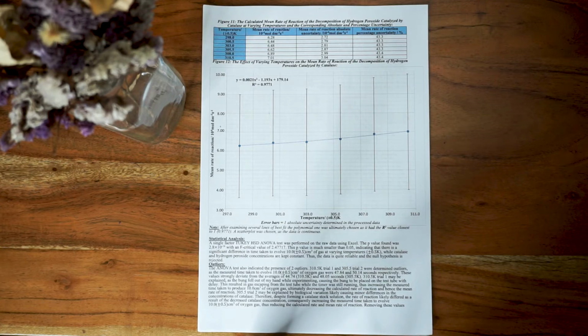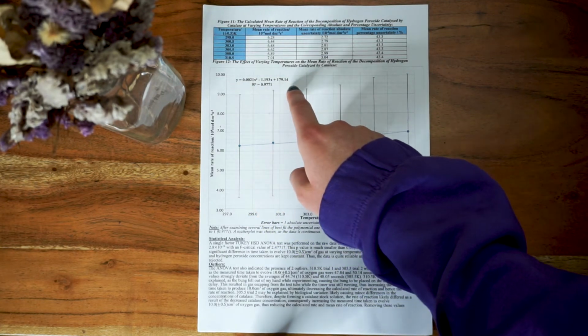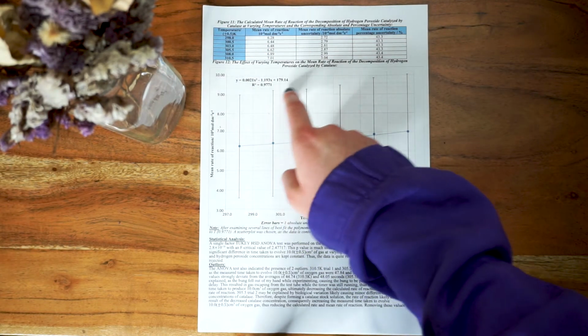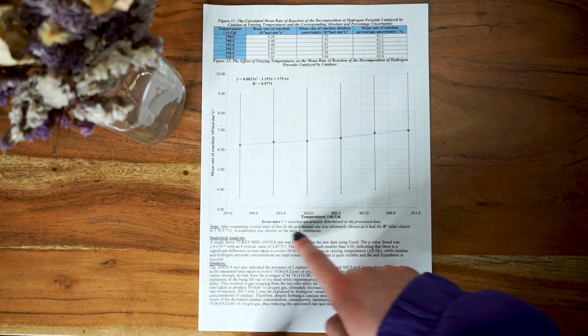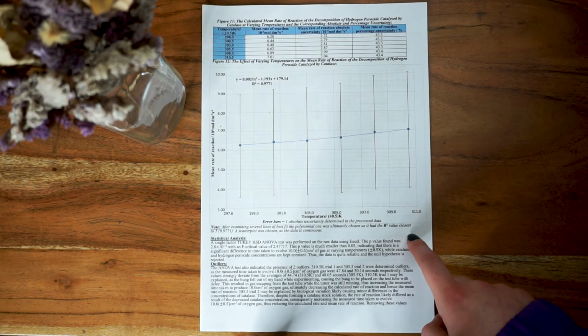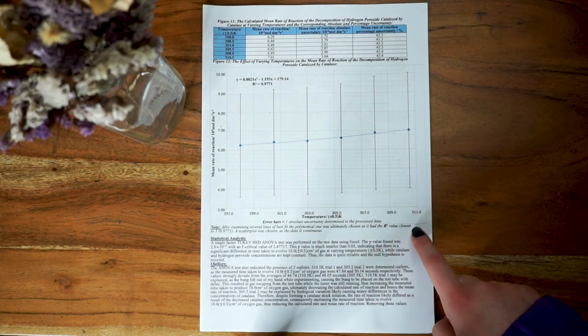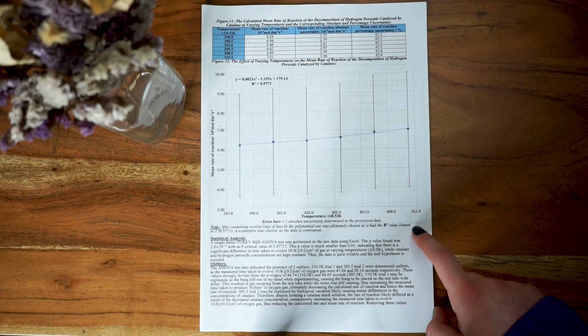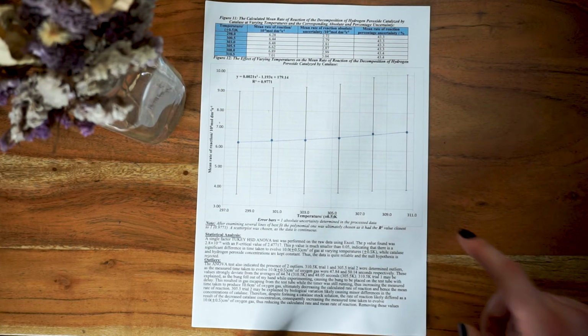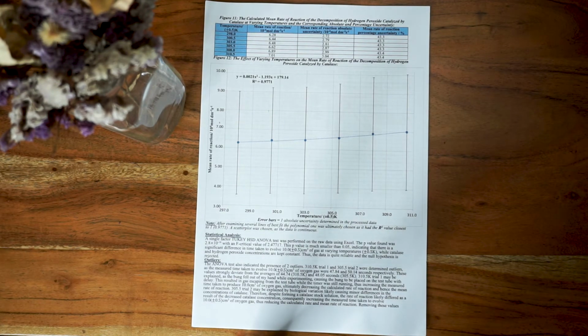You should, in any case, also present the equation of your graph and the R-squared value, and somewhere below the graph shortly justify why you chose that line of best fit and type of graph. As you can see, I wrote, after examining several lines of best fit, the polynomial one was ultimately chosen as it had the R-squared value closest to 1, in brackets 0.9771. A scatter plot was chosen as the data is continuous. Maybe don't copy my exact phrasing, but you should write something along those lines.